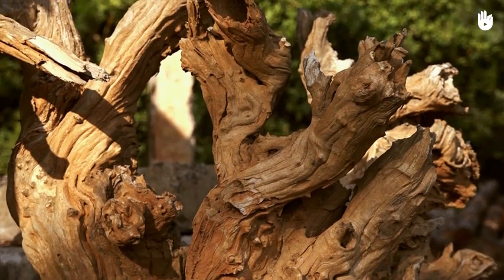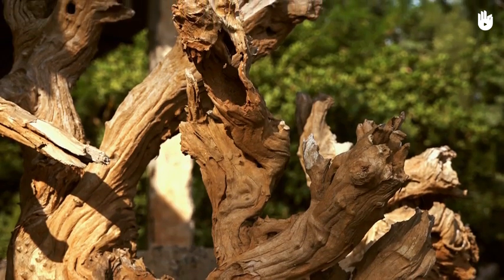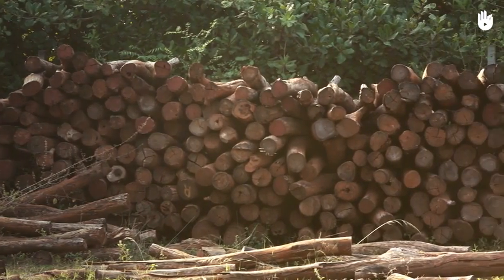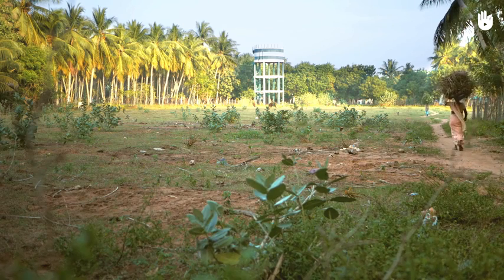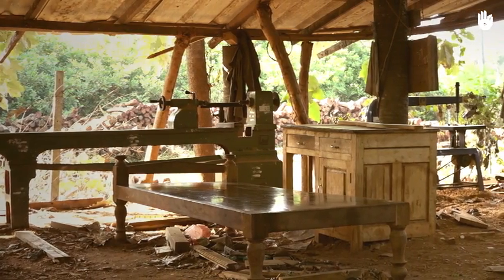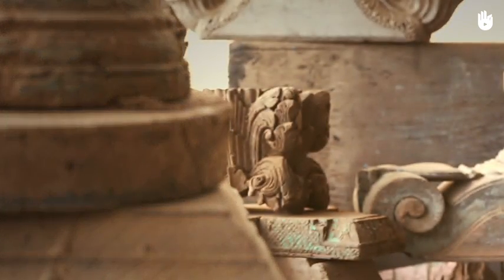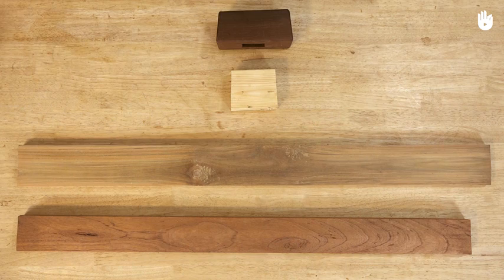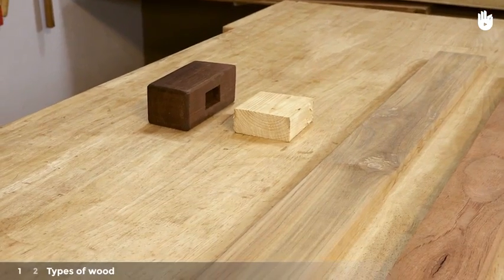In this video, you will learn the basics about wood. What is wood? Wood is obtained from trunks and branches of trees. It has been used for thousands of years for fuel, construction, and the making of tools and furniture. This lesson has been divided into two parts: the types of wood and the physical aspects.